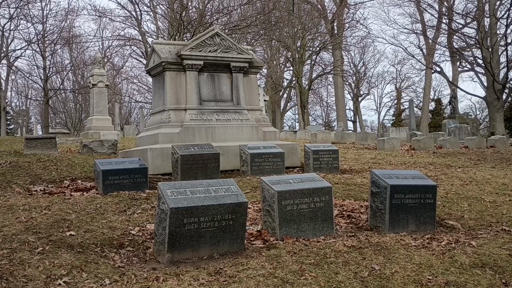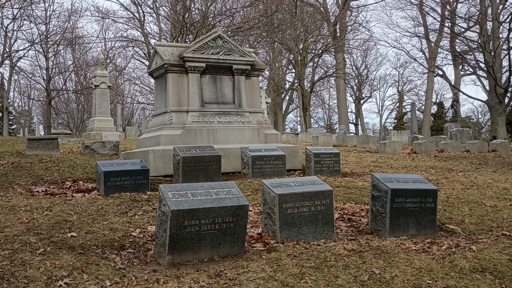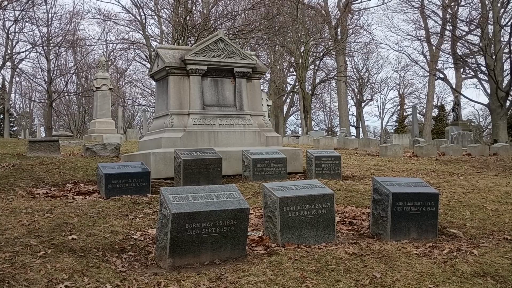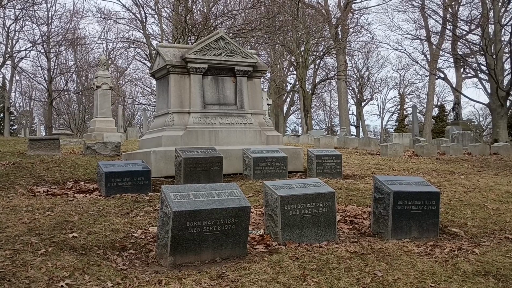So we're going to talk about the different types of monuments you'll find, and imagery and artworks on the stones themselves, and the types of burials that you will find. Let's get started.